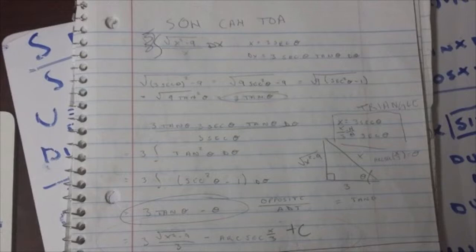So the problem we will look at today is the integral of the square root of x squared minus 9 all over x. We first need to properly identify which property we have. And as you can see, it is x squared minus a squared, meaning we will use a secant of theta.